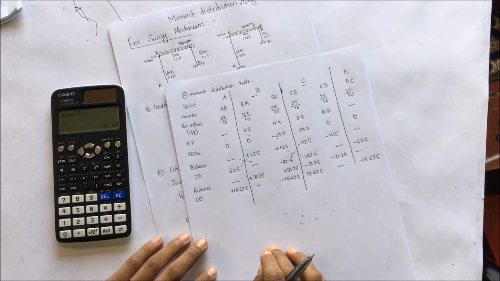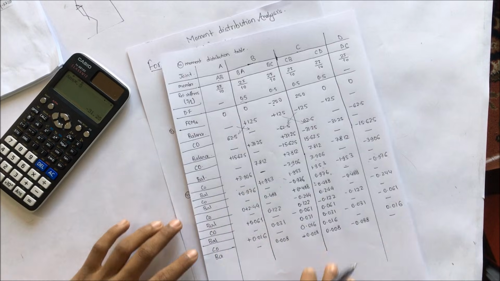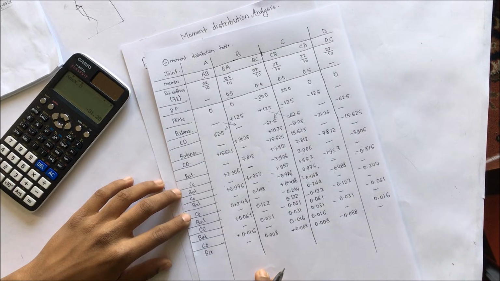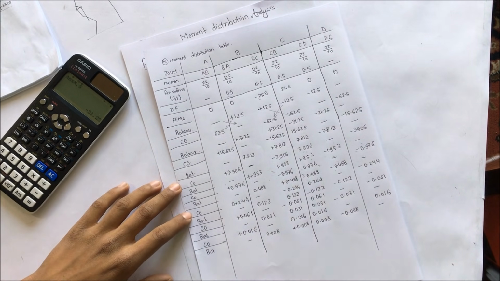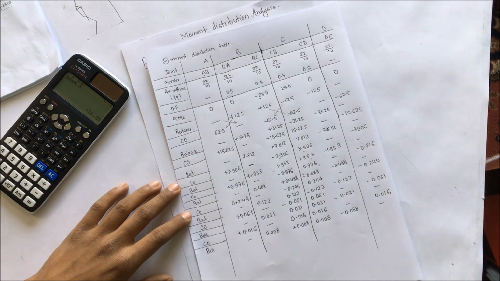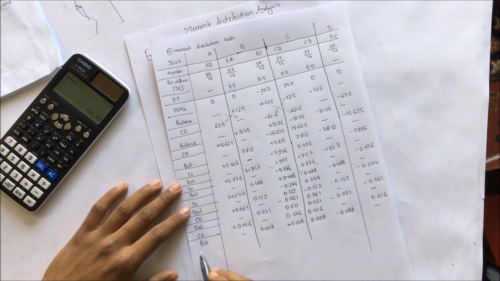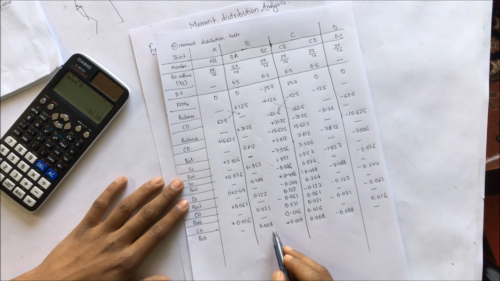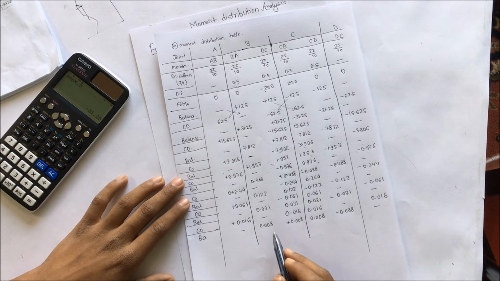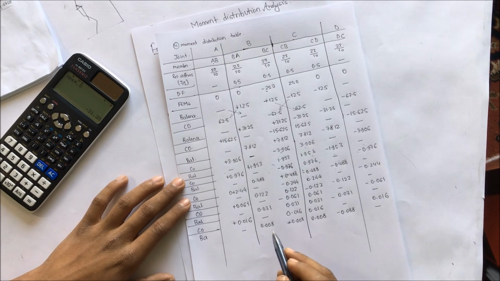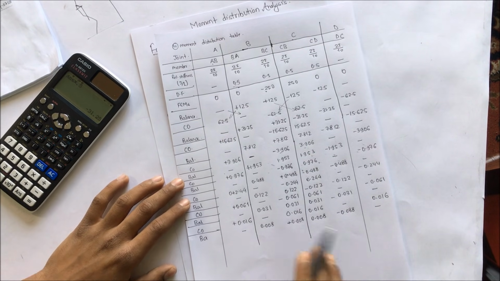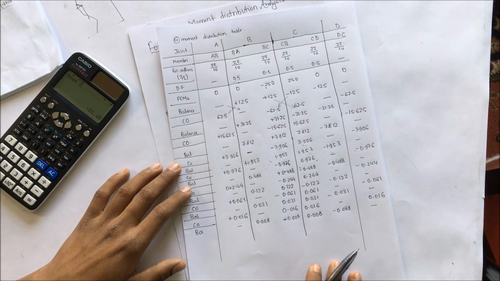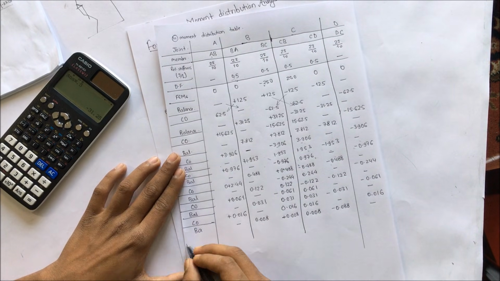So after calculation of all balancing and carryover, a table like this will be obtained, and make sure that you end this table with the balancing row, and the digit must be very small for getting an accurate result. So it should be less than 0.01, that will be a better thing.